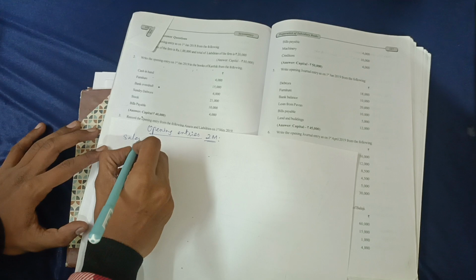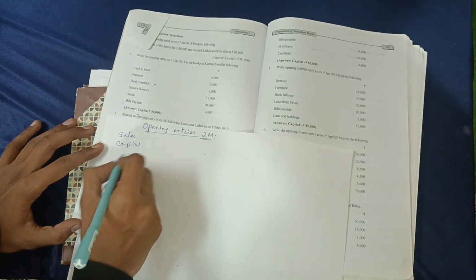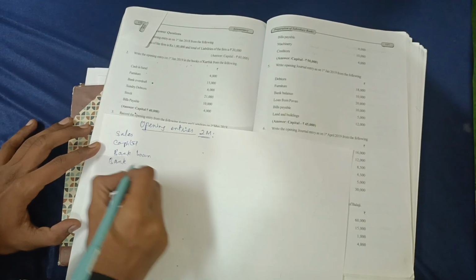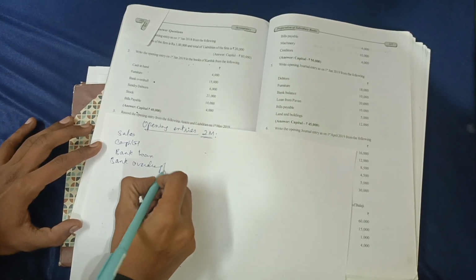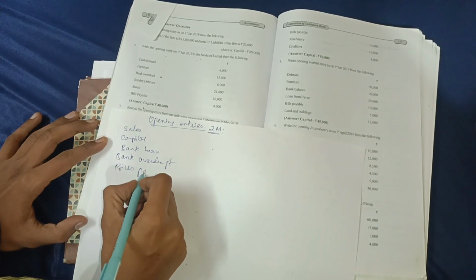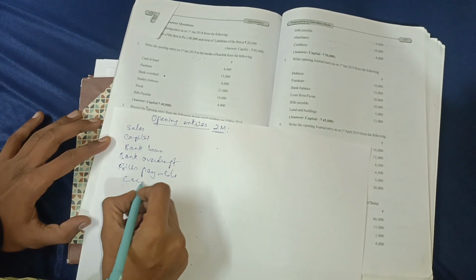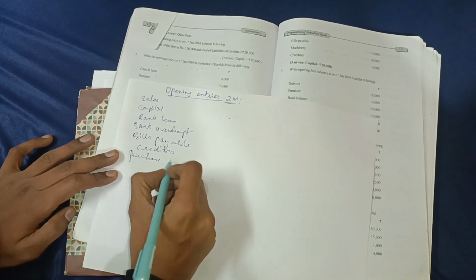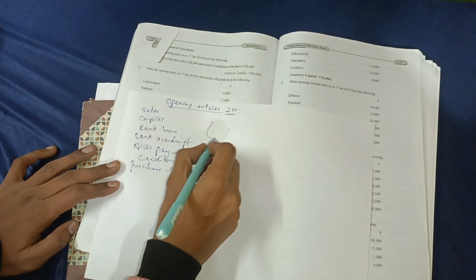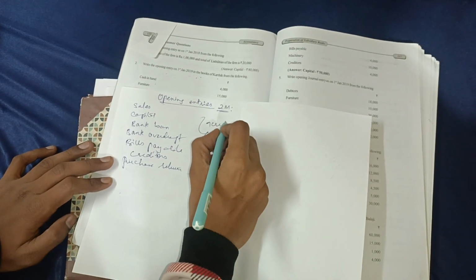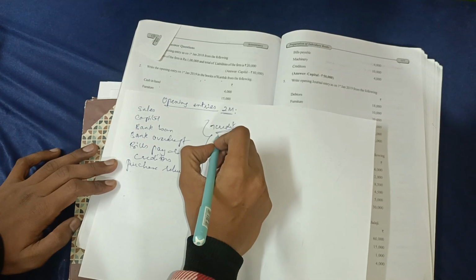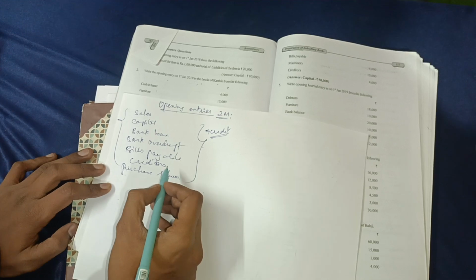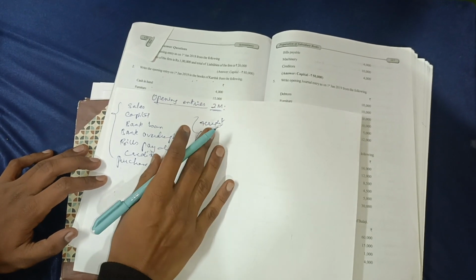So we are going to recall that sales, capital, bank loan, bank overdraft, bills payable, creditors, and one more is purchase returns or return outwards. As you know, in the last class we have discussed these entries. These are the 7 entries which have to be credited under trial balance, right? So in the same concept of opening entry, we have to credit these 7 entries. Except these 7 entries, remaining entries will be debited.